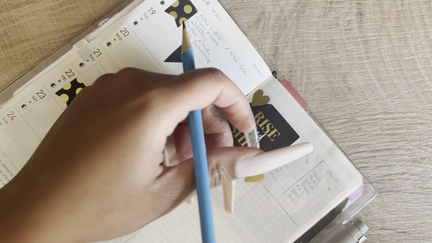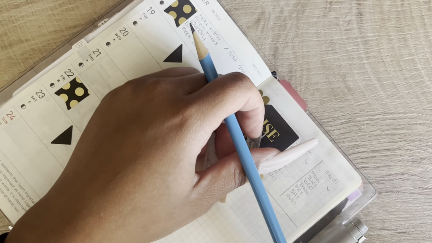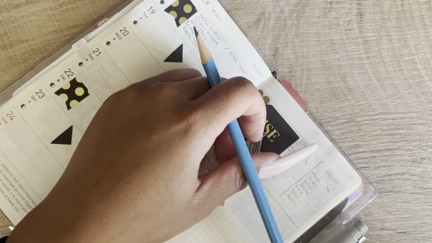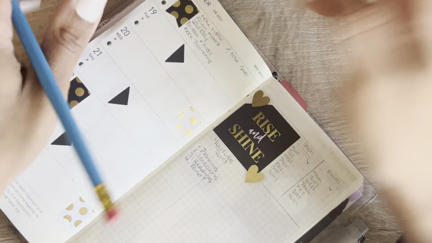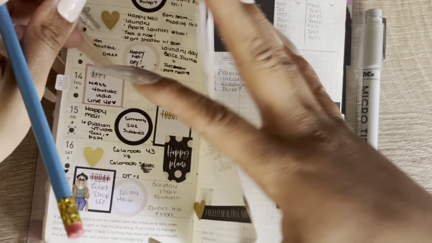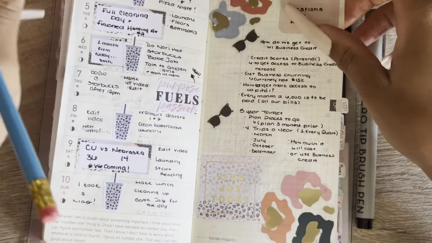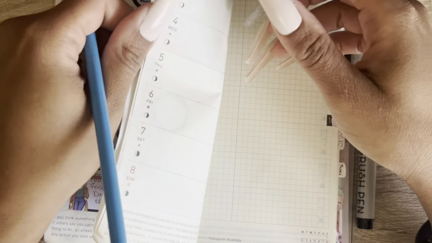And hopefully towards the end of the night we are not falling asleep with a pen in our hand and ruining our planners or our journals. Yeah, because sometimes that happens. So yeah, I think that is it for right now.